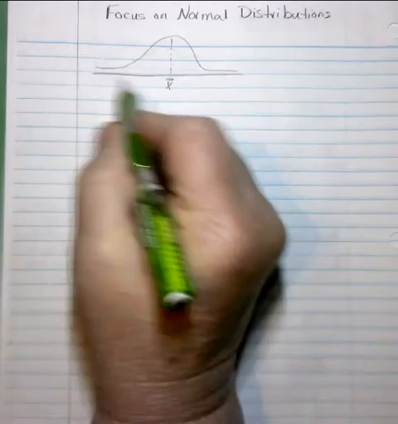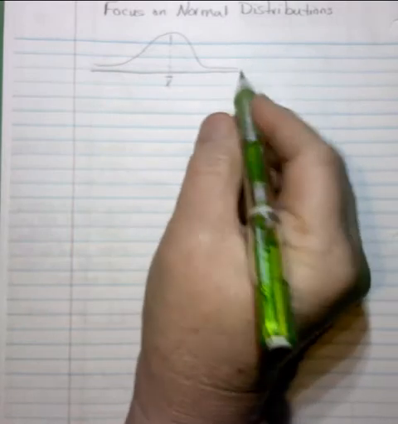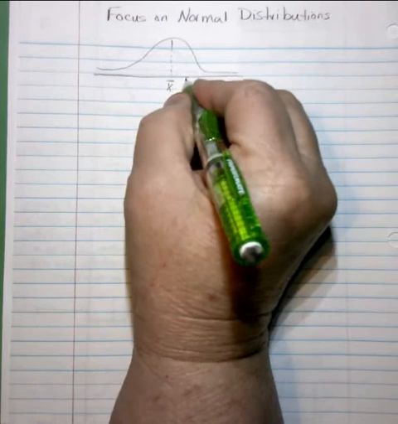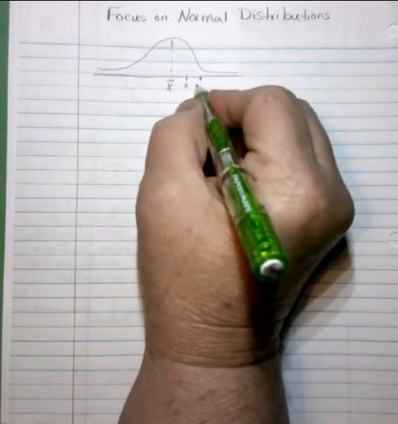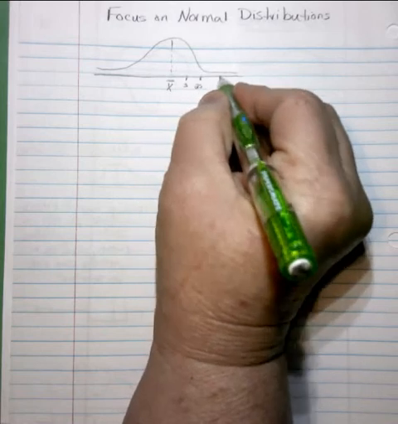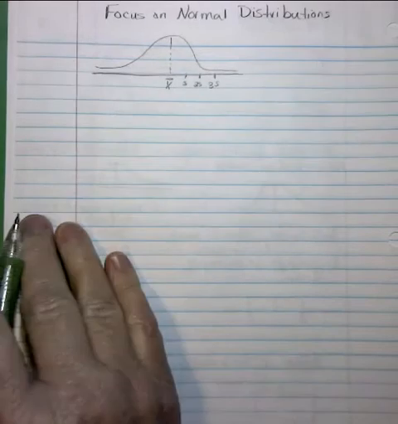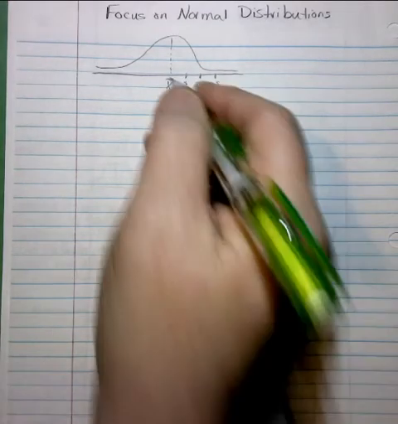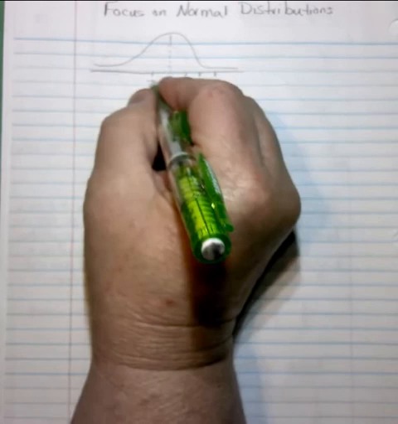The units used on the x-axis are usually in standard deviations. So we have 1 standard deviation, 2 standard deviations, 3 standard deviations away. When you go to the right, those are positive numbers. When we go to the left, we would be using negative numbers.